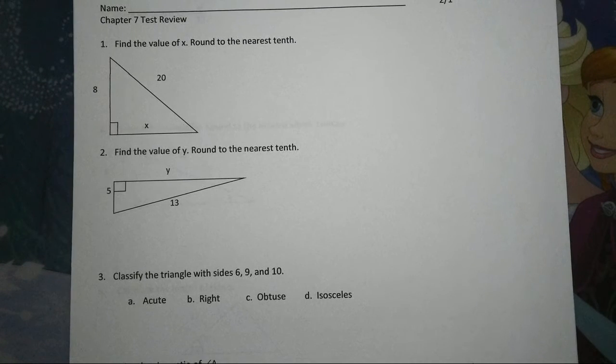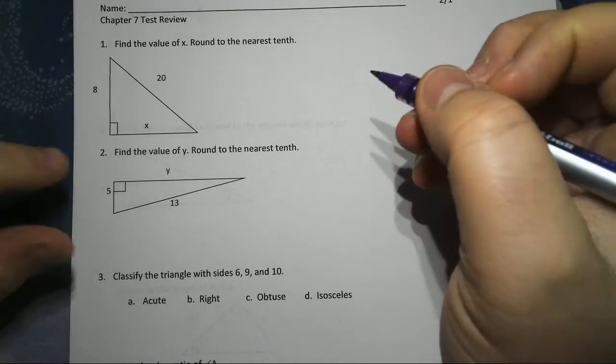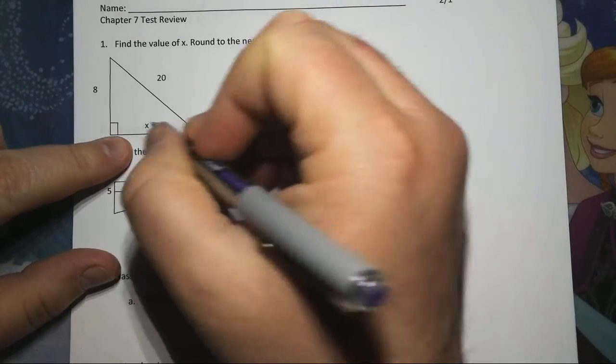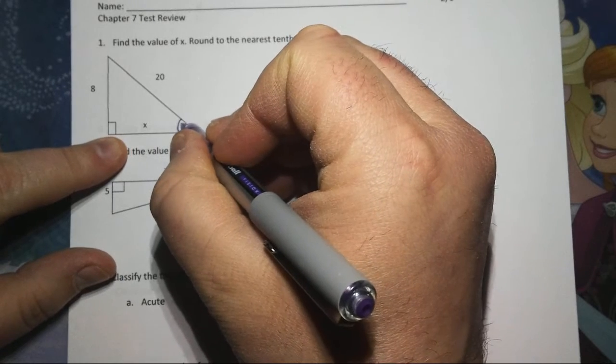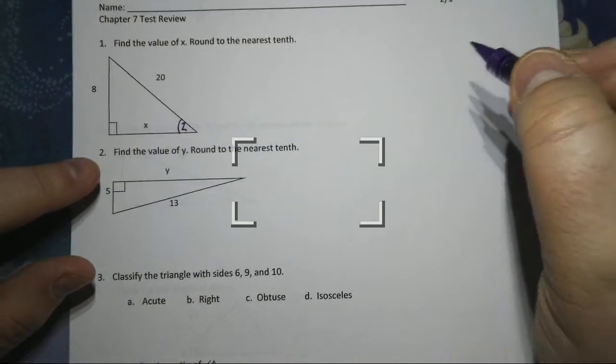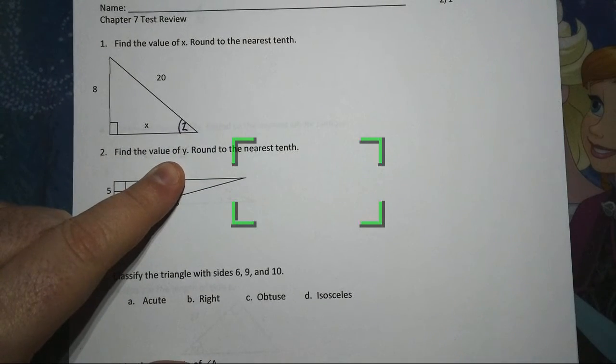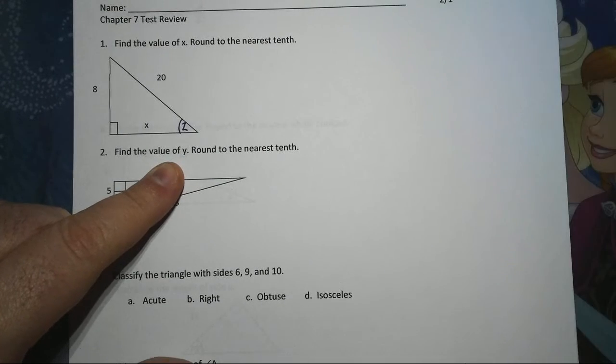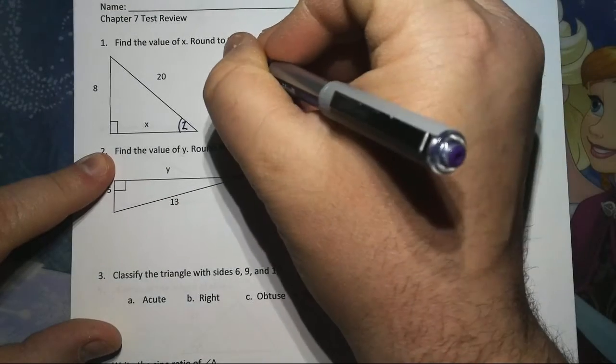Chapter 7 test review. First question, find the value of x, rounded to the nearest tenth. We're going to have x be two things. Let's start with this, and then we'll call this z. We'll do both, just in case you found x to be the angle or the side. First up, if x is the side, you're just going to use the Pythagorean Theorem.